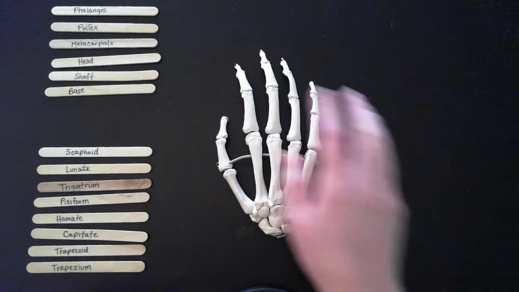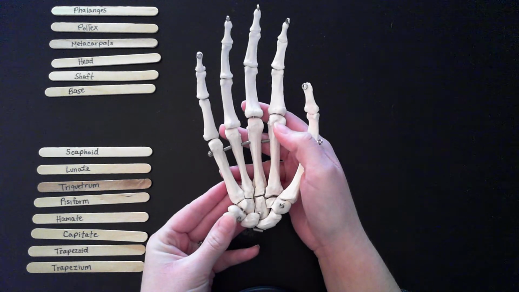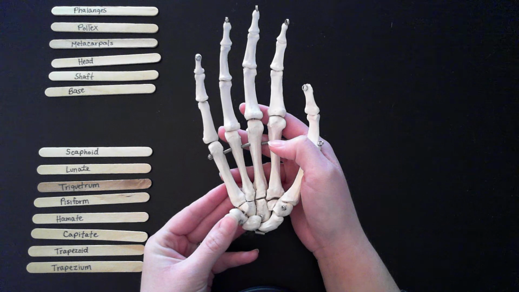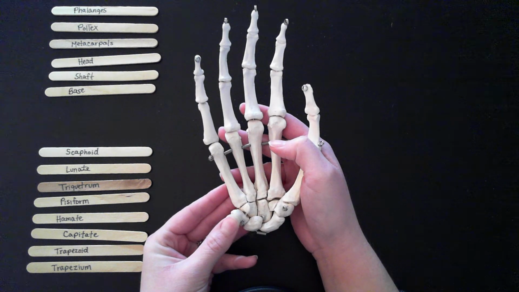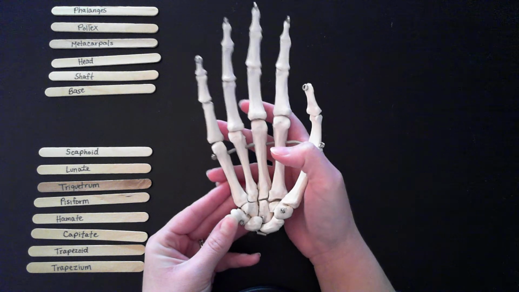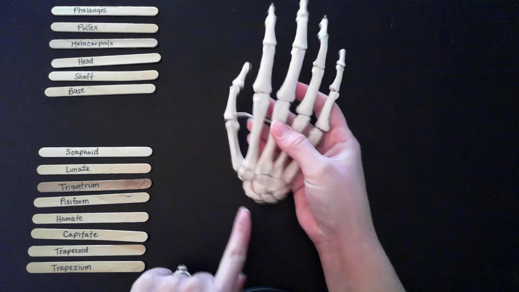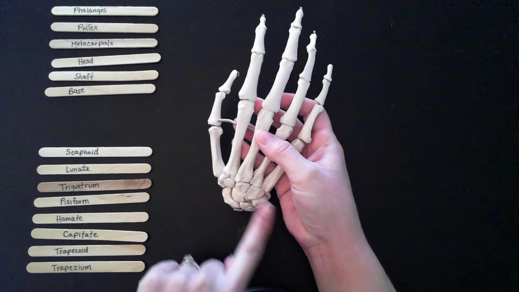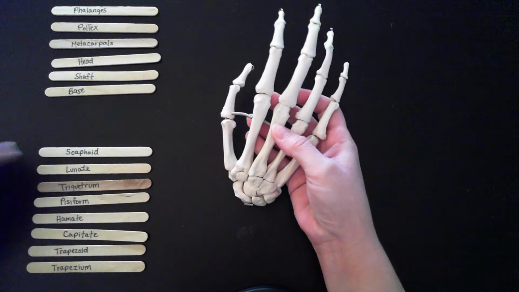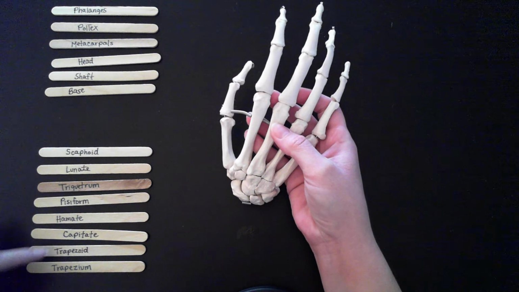Let's go ahead and focus on our carpal bones. There's quite a few sayings that you can use to try and help you remember the order of these. I am going to use a school-appropriate saying that goes, straight line to pinky, here comes the thumb. Okay, straight line to pinky, here comes the thumb.